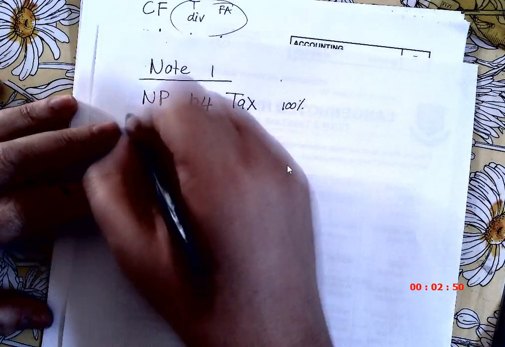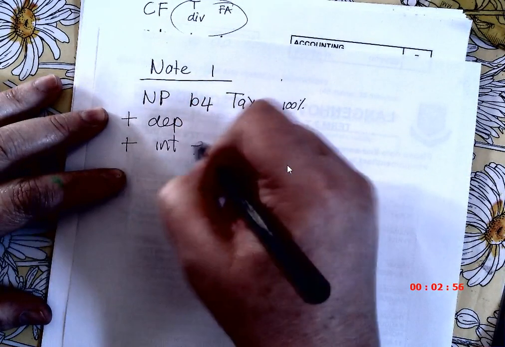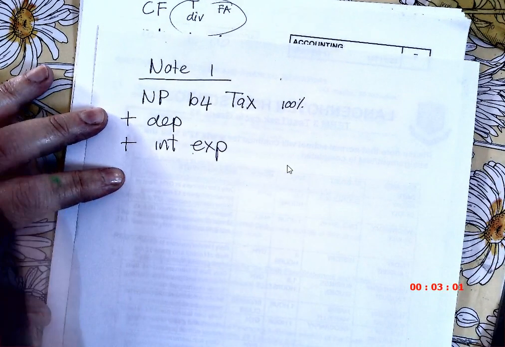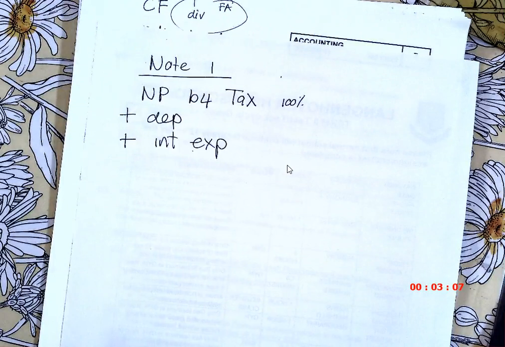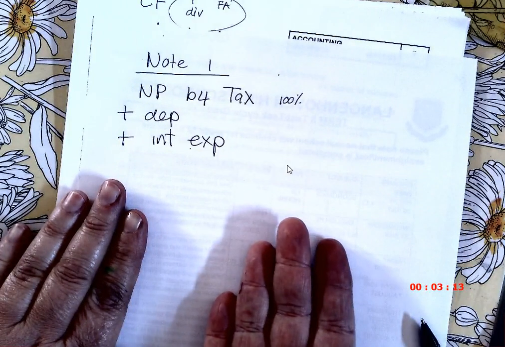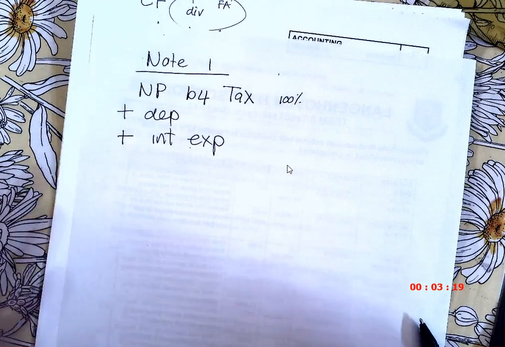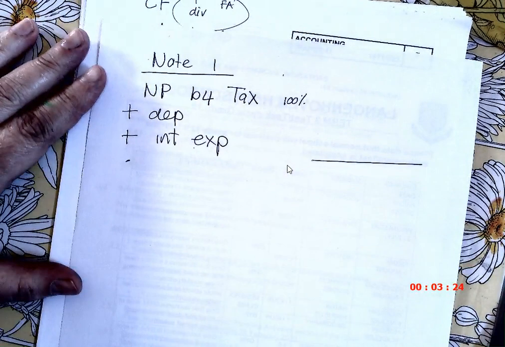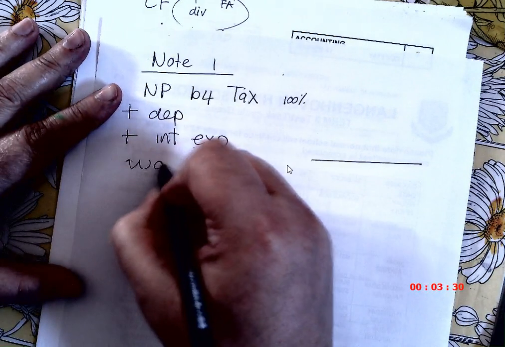Now, net profit before tax, add depreciation, add interest expense. If they throw in an interest income, what are you going to do? You're just going to subtract it. Remember, if you do this thing with the income, you do that thing with the expense. And that's something you need to know. You just always do the opposite with the two. Okay. So now you get there. What is this called? This is called your profit generated before working capital.